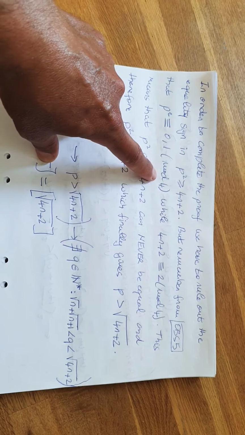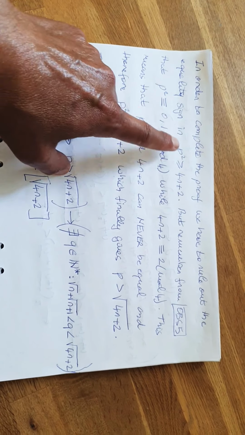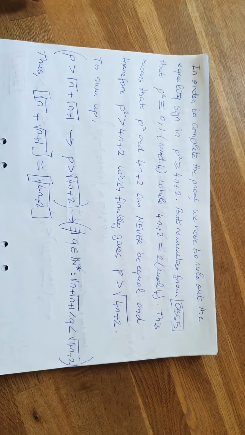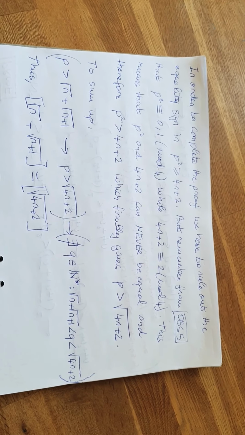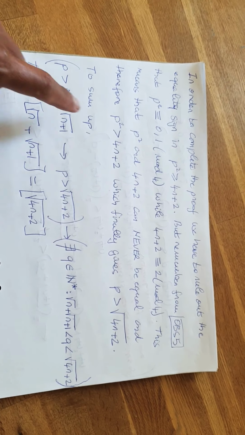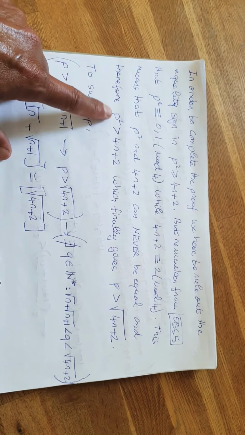What does this mean? This means that p squared and 4n plus 2 can never be equal, and therefore we can rule out the equality sign, and therefore we have left p squared is strictly greater than 4n plus 2, which finally gives p is strictly greater than the square root of 4n plus 2, and we are done. So this is the proof.